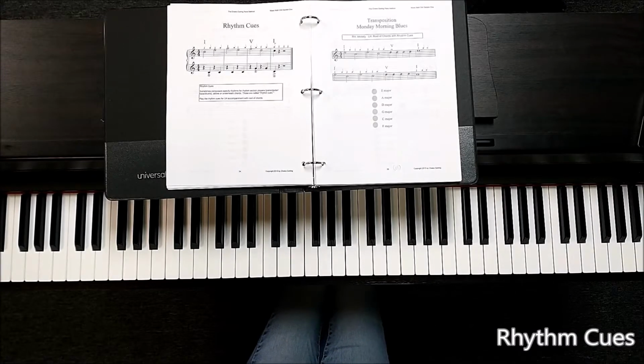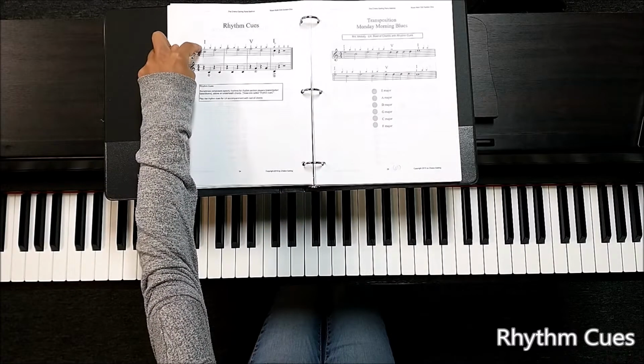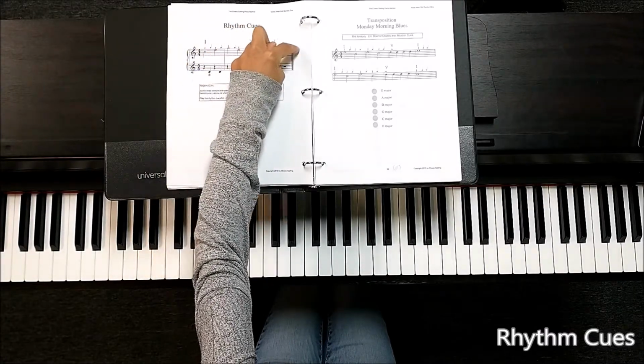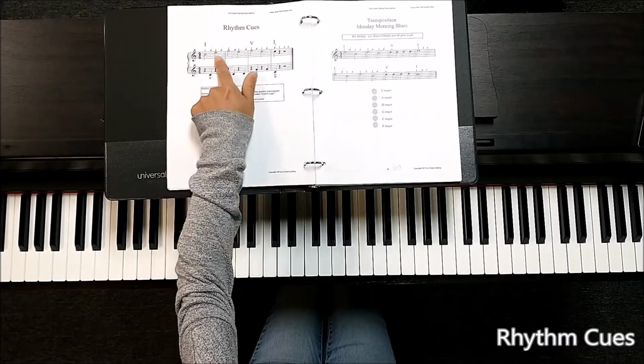I would like to talk about rhythm cues. Rhythm cues are typically written for rhythm section players. Rhythm section instruments are piano, guitar, bass, and drums. And then it's like tiny rhythms written on the top of the music. Those are the rhythm cues.